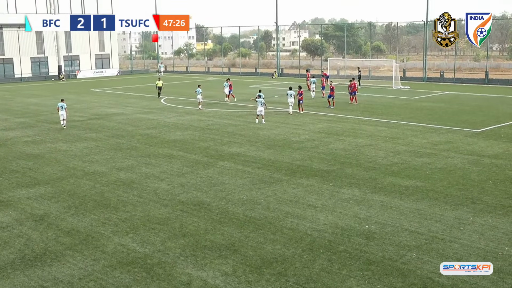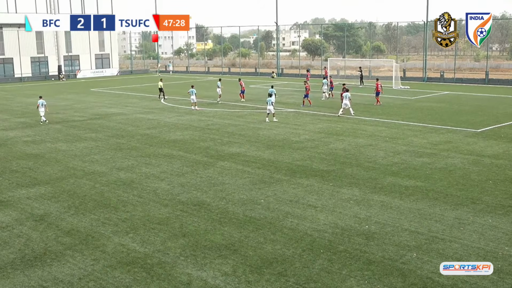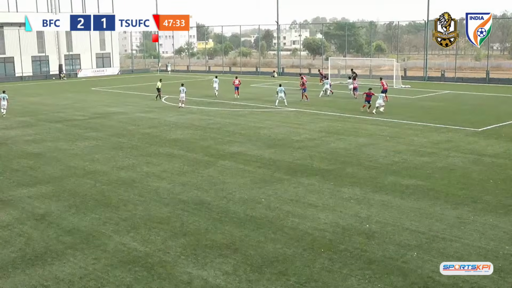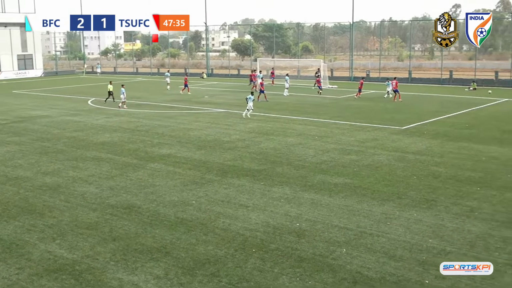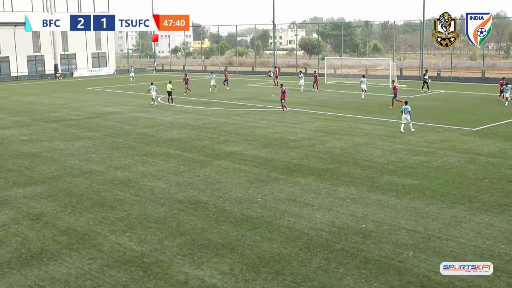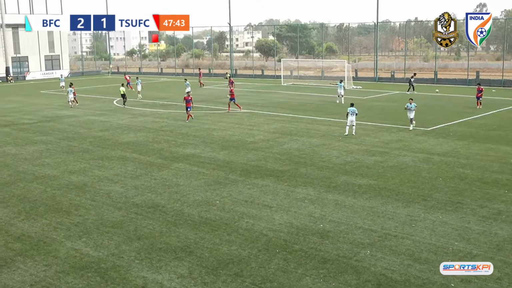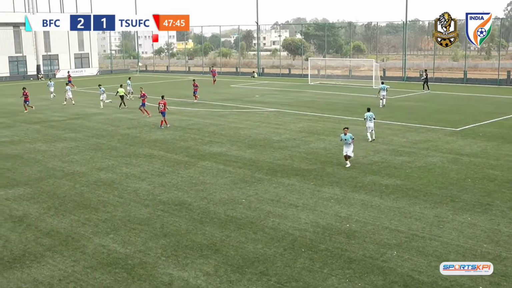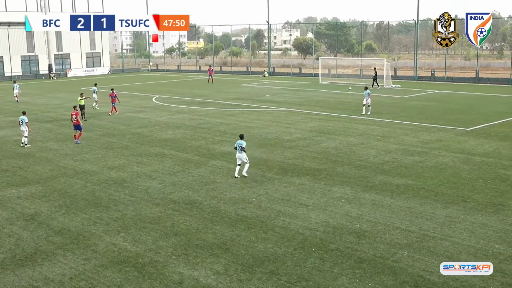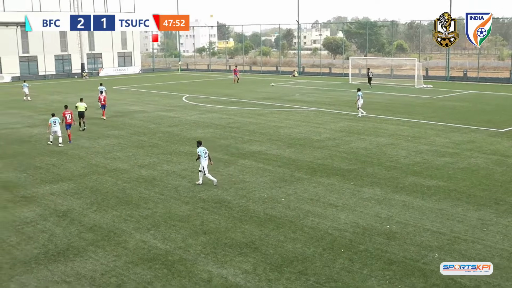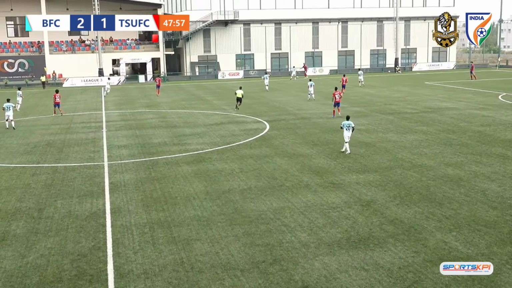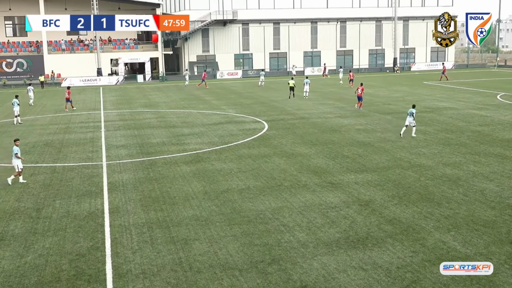Corner for Baghpat FC. We're back here with the second half action. It's 2-1 in favor of them, and it will be taken by Aditya. He snips it in, but unfortunately, that shot from Jobin couldn't find the desired target. Missed it out at the very last moment.